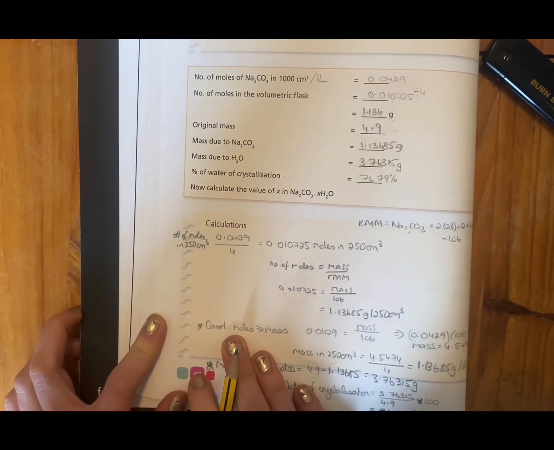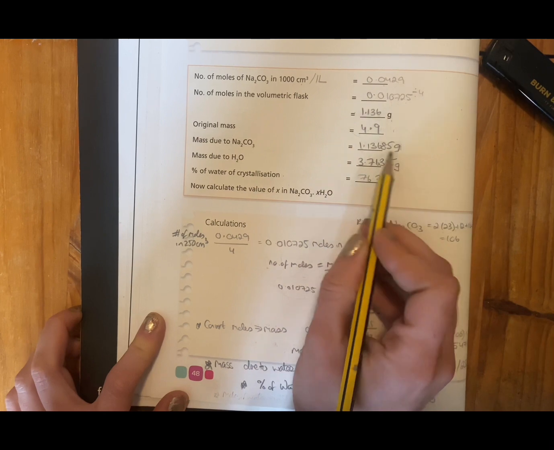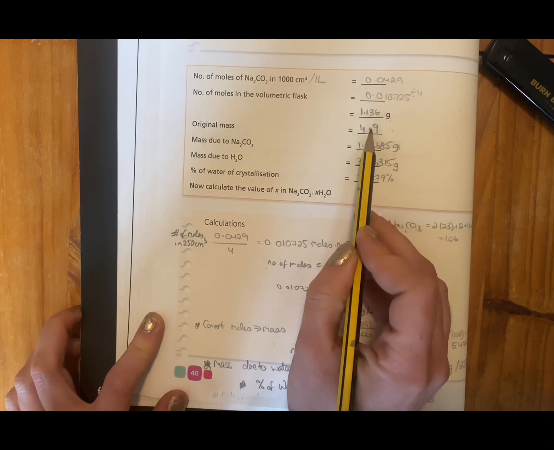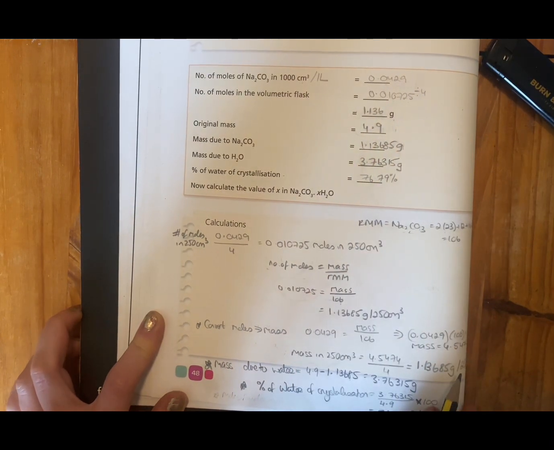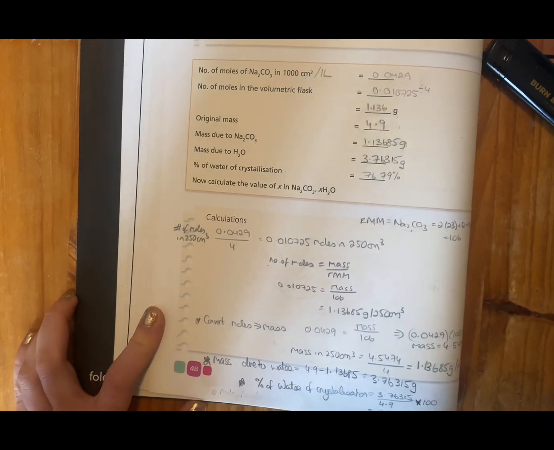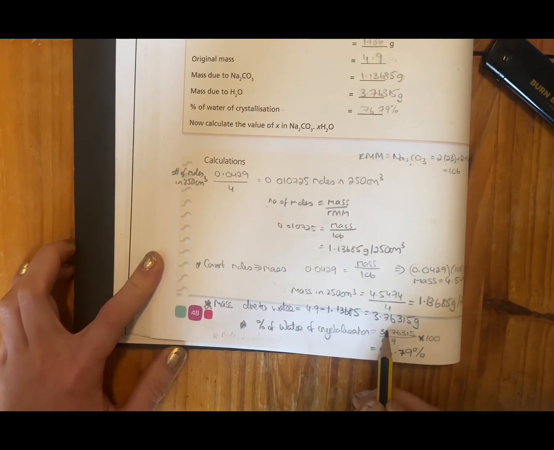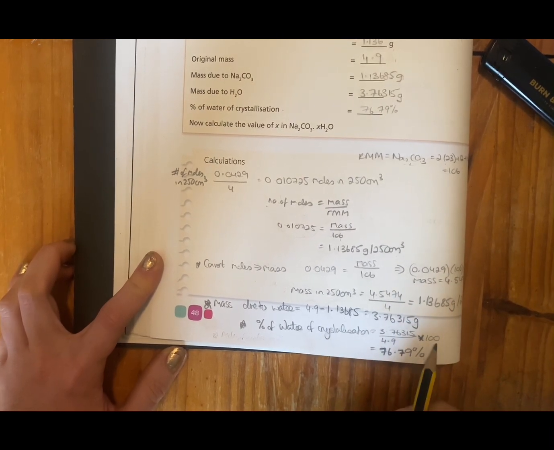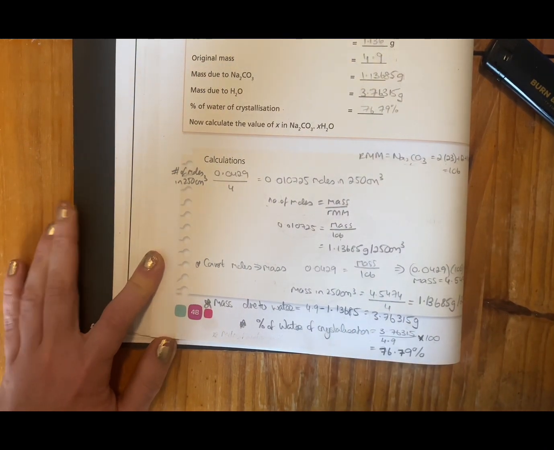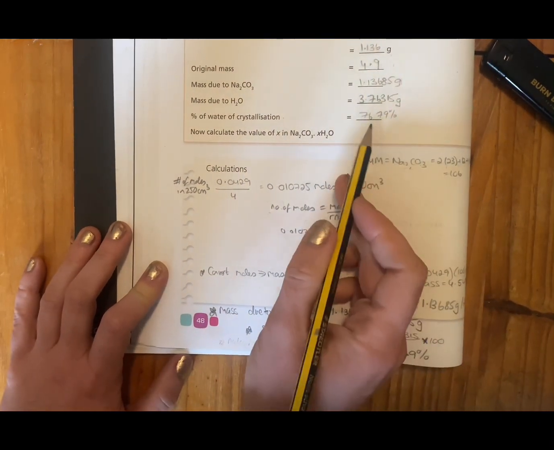Percentage of water of crystallization then. To get a percentage, you're just going to compare the amount of water over the original amount of solute to see how much of that is within the 4.9. So you just put them over each other. You can see down here, 3.76315 over 4.9. So you're comparing the two results, multiplying it by 100 to get a percentage. And I got 76.79%. Again, it can be a completely different percentage to yours. It's just the method that you're looking at here. And that's going to go up into the percentage.